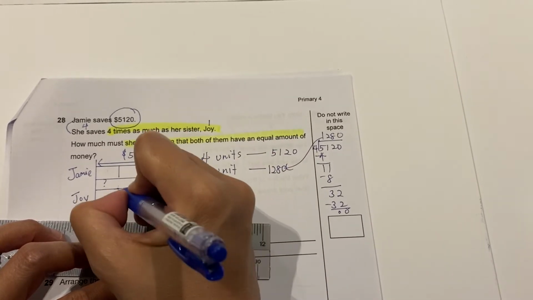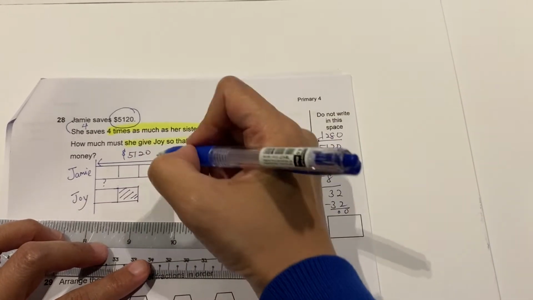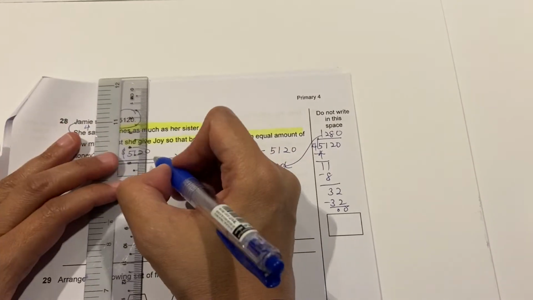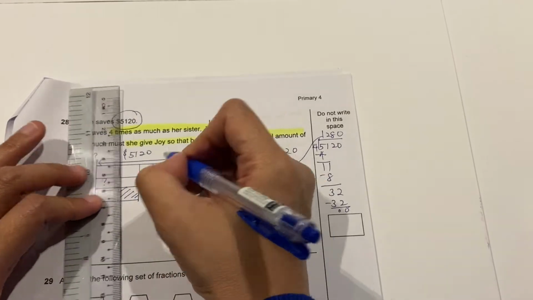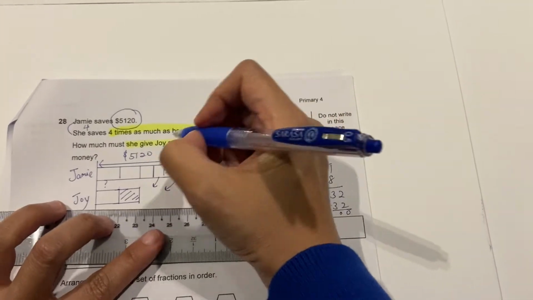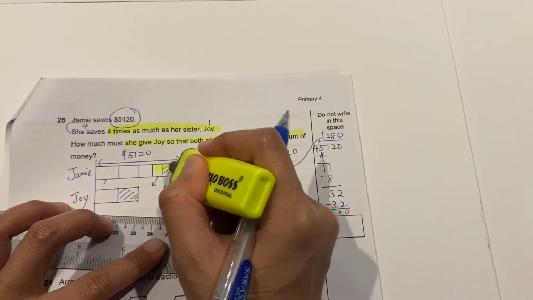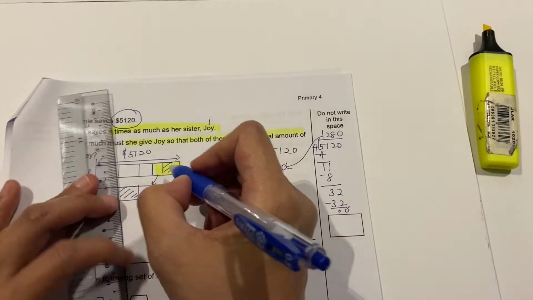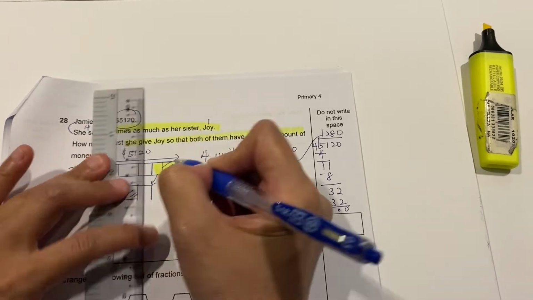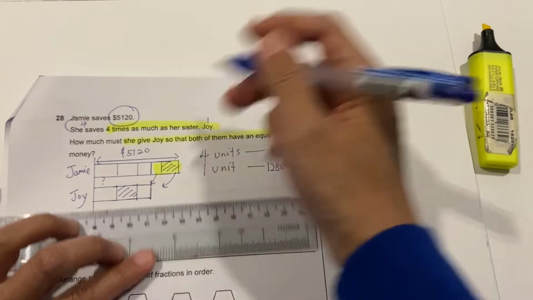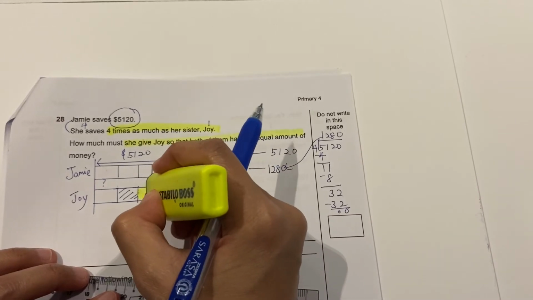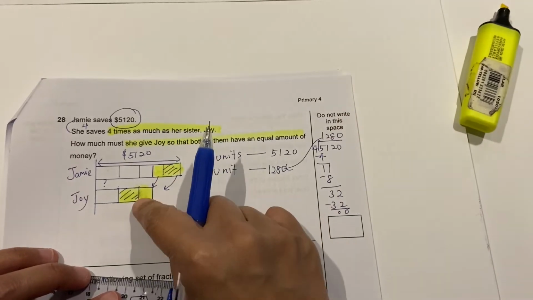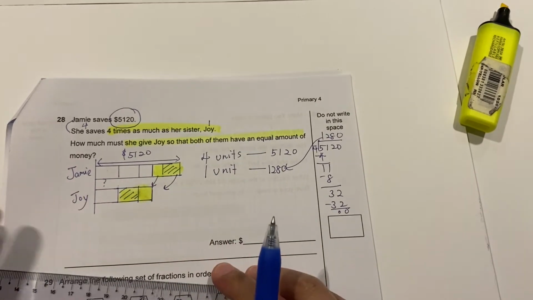What I do with this one is split it into half and give the half to Joy. Then I would have the same amount. This part here has already been given so that they will have the same amount at the end.